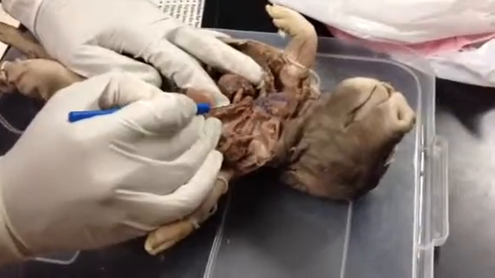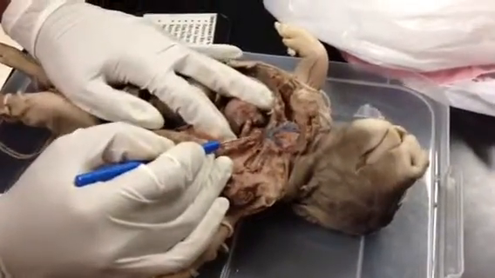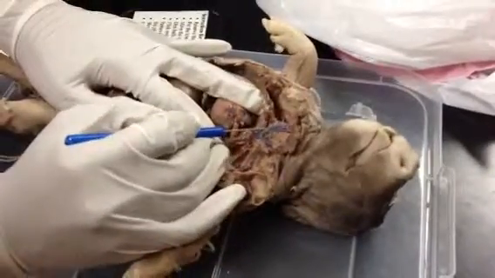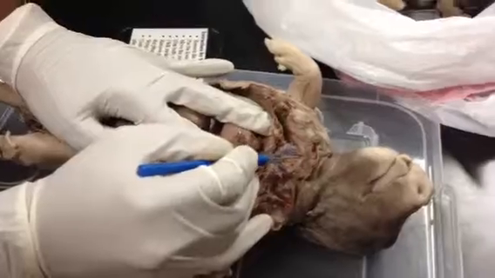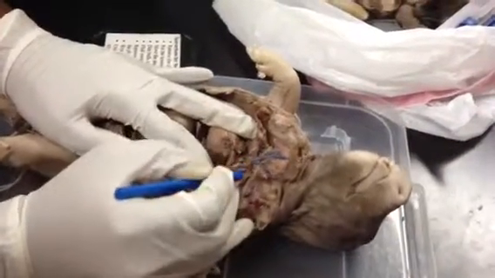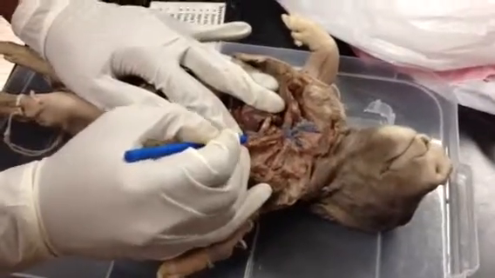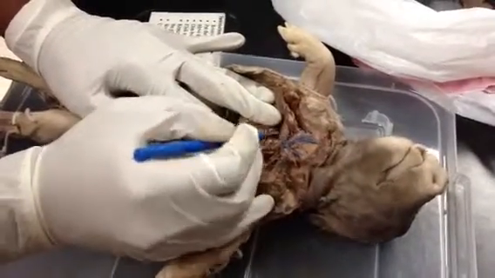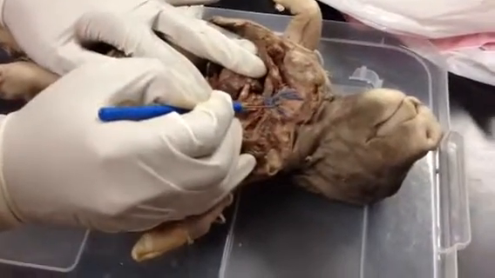The first branch is going to be the brachiocephalic artery. This brachiocephalic artery is going to go three places. One, it's going to go right subclavian, which is right here. Two, it'll be right common carotid. And then three, the left common carotid. So the brachiocephalic artery goes three places: right subclavian artery, right common carotid artery, left common carotid artery.